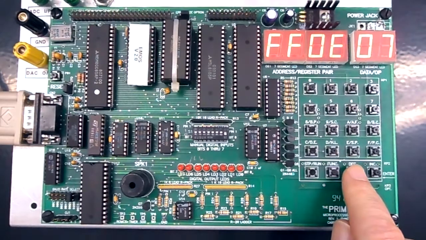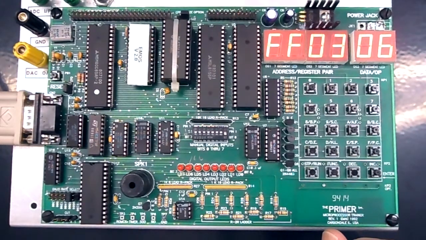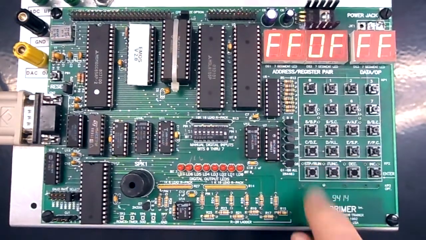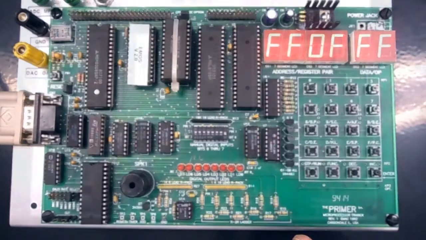So I'm going to decrement back to FF03, where the program had stopped at the first manually inserted breakpoint, and I'm going to press function run. And you notice it does break at the FF0F, but the Monitor Operating System does not put EB back into FF0F where it belongs.